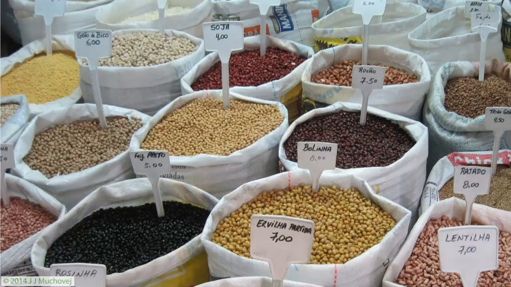Phaseolus is a very good source of protein and fiber worldwide for a lot of people. They're easy to grow. They've got varieties that grow in the tropics. They've got varieties that grow in cold weather. They are easy to produce worldwide. They are symbiotic nitrogen fixers.